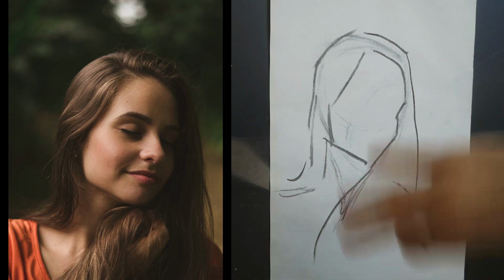So now that we've got the hair blocked in over the top of that basic shape, got the contour of the edge of that face, starts to make sense.